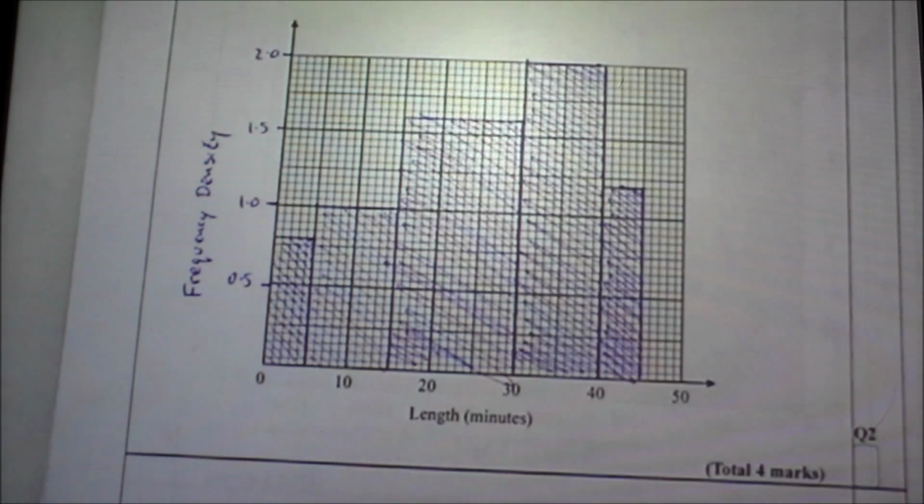Frequency density goes up the side. The highest it goes up to is 2. So make a nice scale for yourself. And then use your class widths, fill it in. Should look something like that. I've shaded it in because it won't show up very well on the video otherwise.